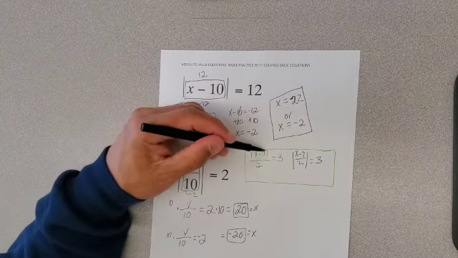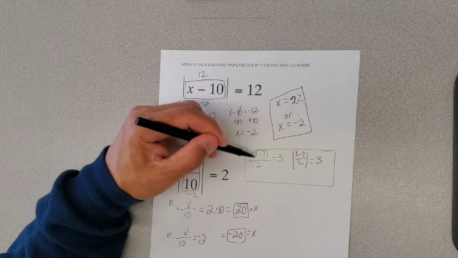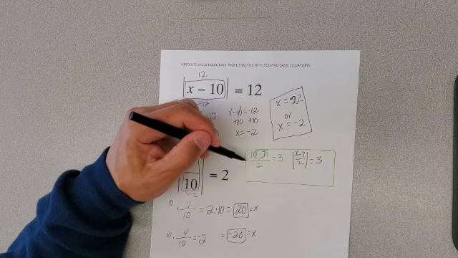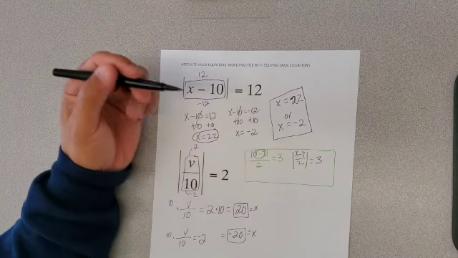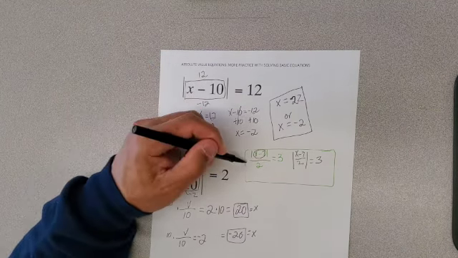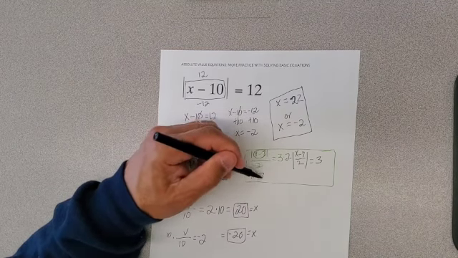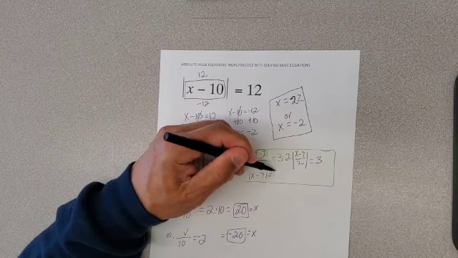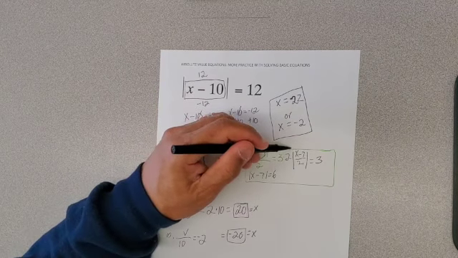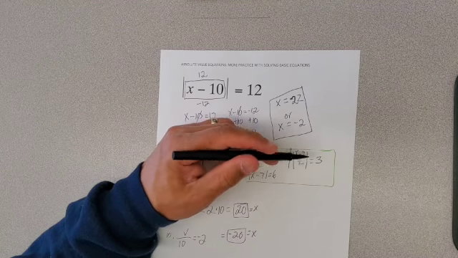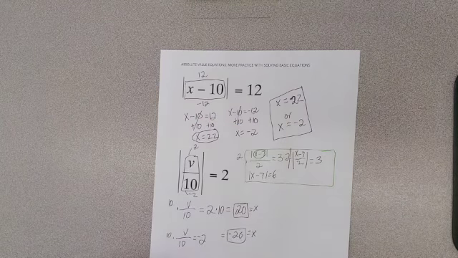Here, I'm only concerned about this guy, and therefore we can multiply times 2 on both sides of this equation, so I can get the absolute value of x minus 7 by itself. Here, the entire thing is under the bars, and so the entire expression I can set to positive 3 and negative 3.